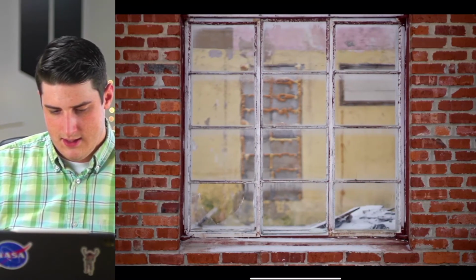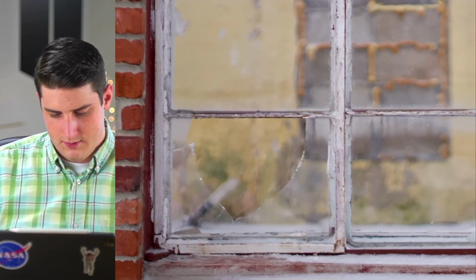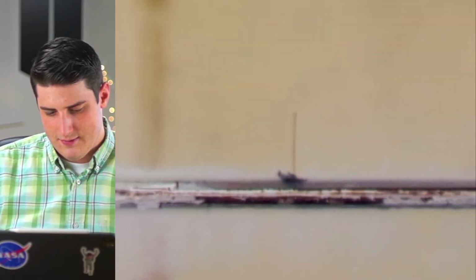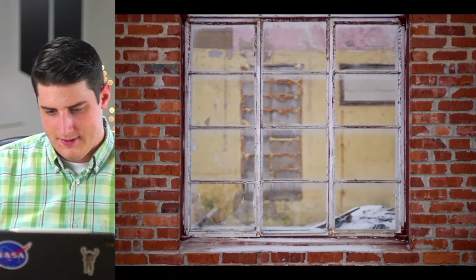So let's see. How about here? This actually window is broken. That's interesting. Honestly, this looks pretty good too. I might remove that little black thing. I don't know what that is. We might be able to fix that.